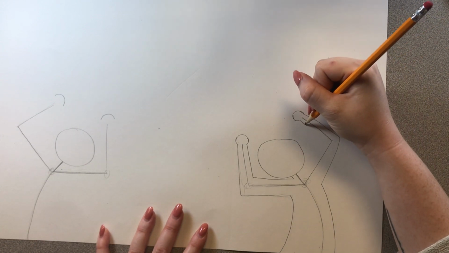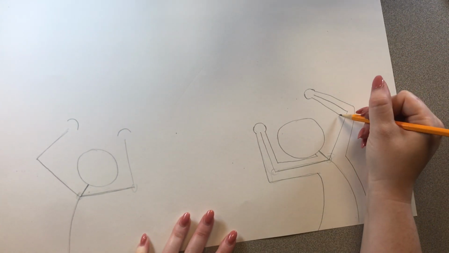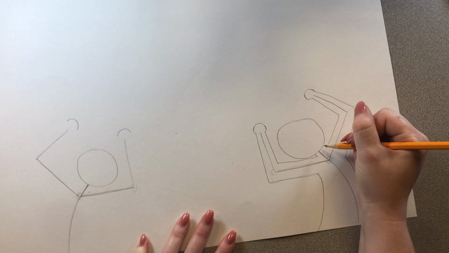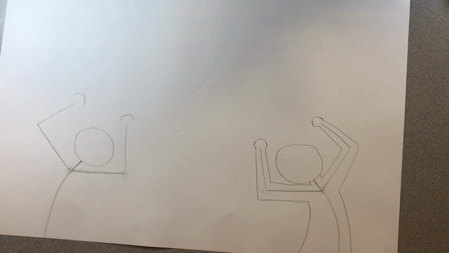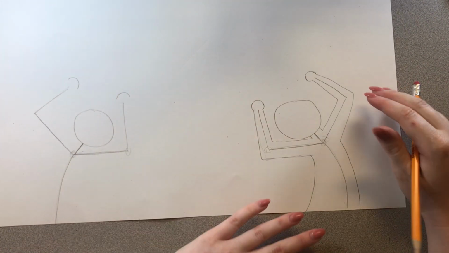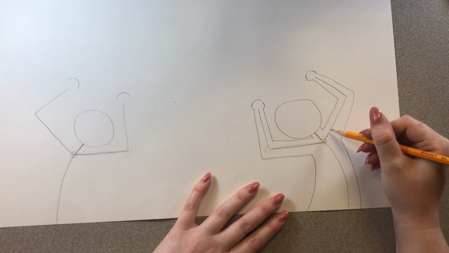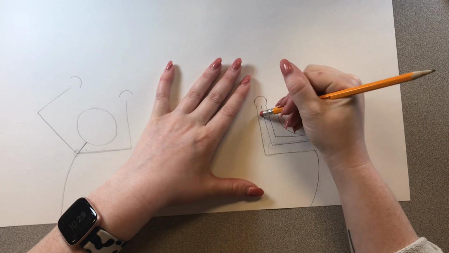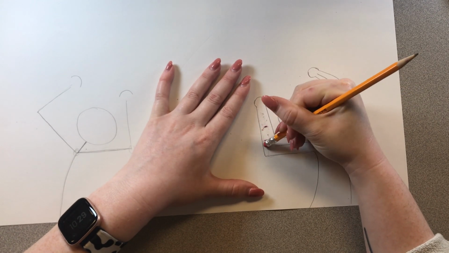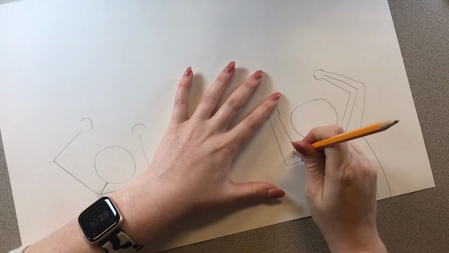Now I have to go on the other side of his arm and draw his neck to connect the head and the neck. After you finish going around this stick figure that we made, we can actually take our pencil and we are going to erase that stick figure.